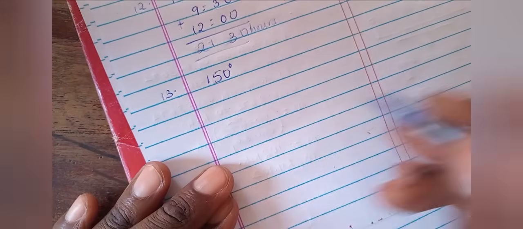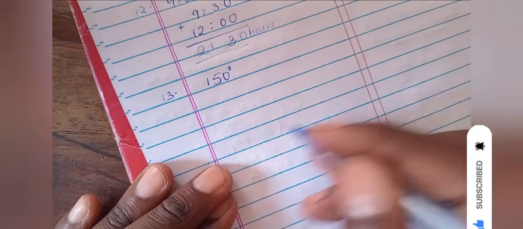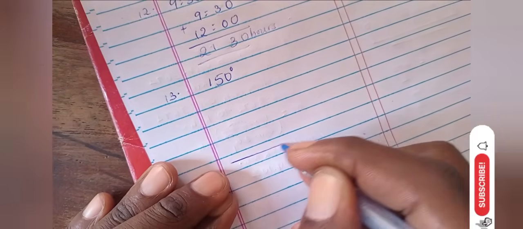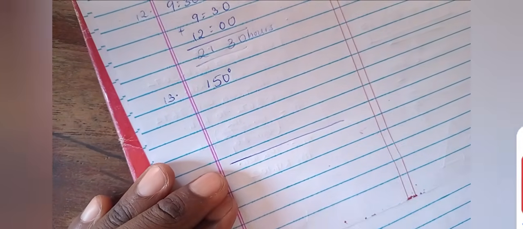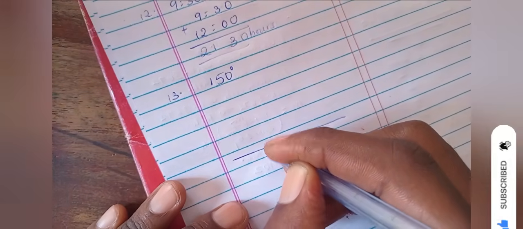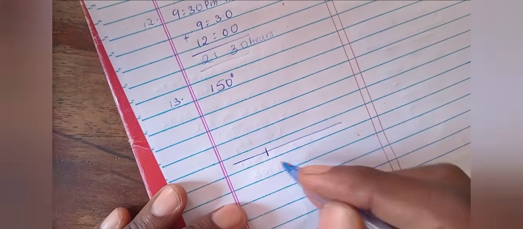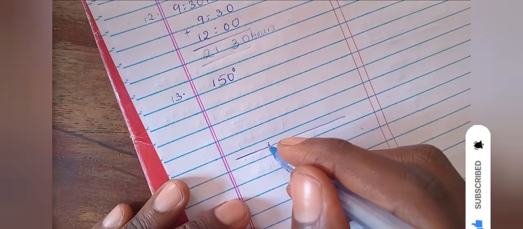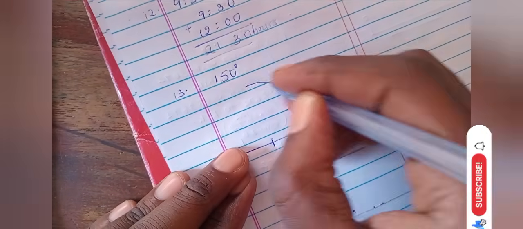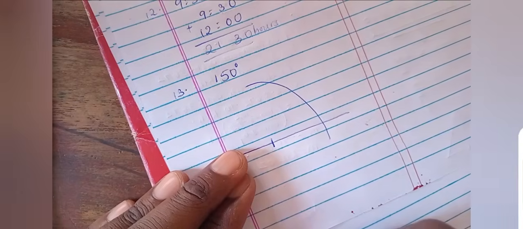Since I don't have a pencil and a pair of compasses with me, I will just show the basics here. If I have my baseline here, and I can mark a certain point there. To construct 60, I can adjust my pair of compasses with a pencil to a reasonable radius, and I make an arc of that kind.